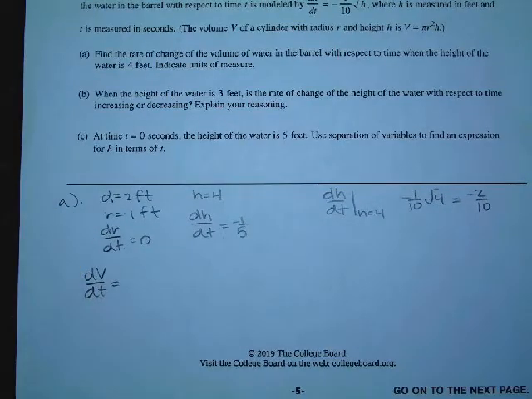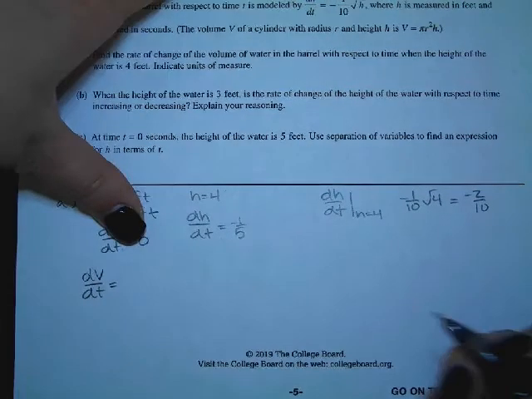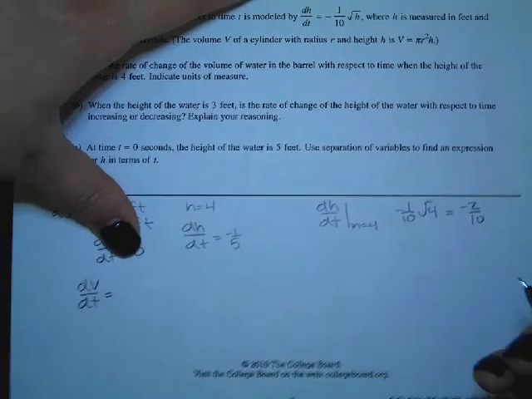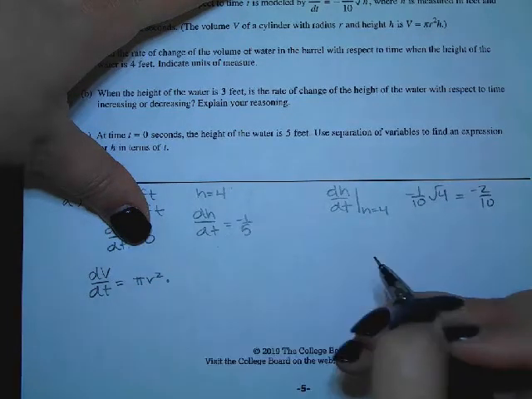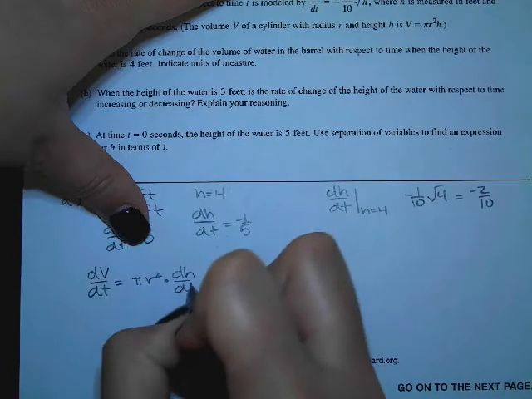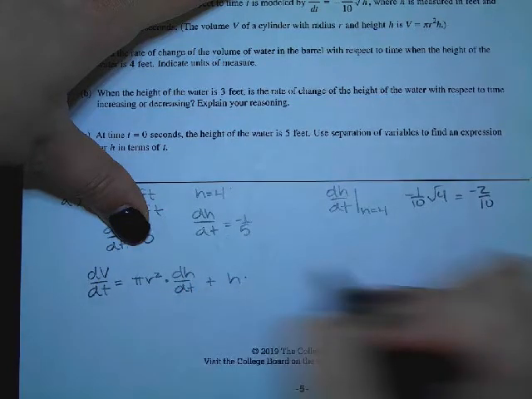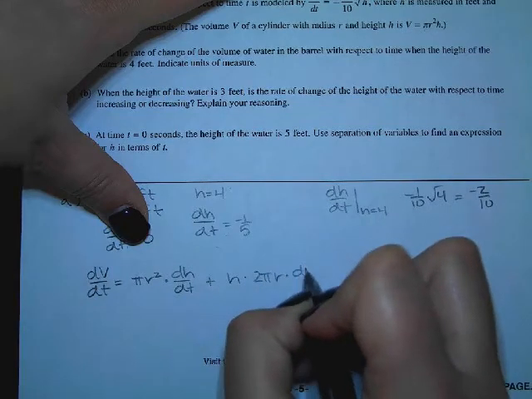So I can plug all these numbers in and some of it's just going to zero out, which is totally fine. So pi r squared times h, I've got the first times the derivative of the second. The derivative of h is 1 times dh/dt, plus the second times the derivative of the first. That's going to be 2 pi r times dr/dt.